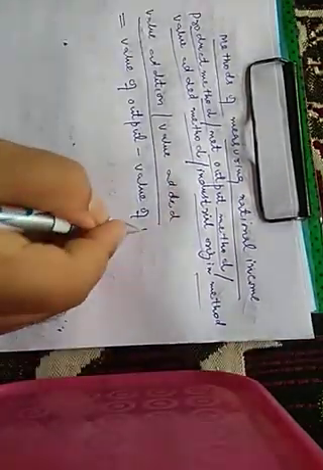To calculate value addition, we have to apply this formula: value added is equal to value of output minus value of intermediate consumption.